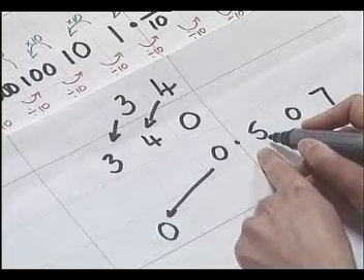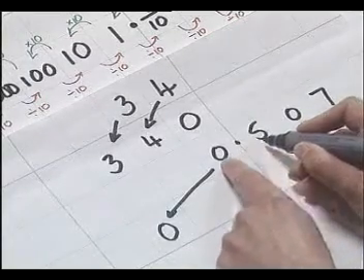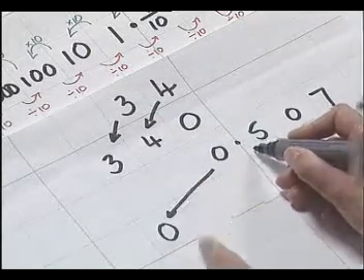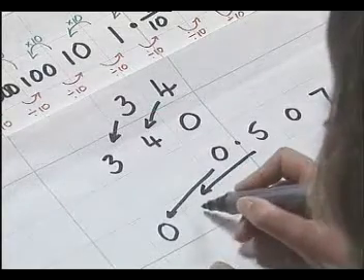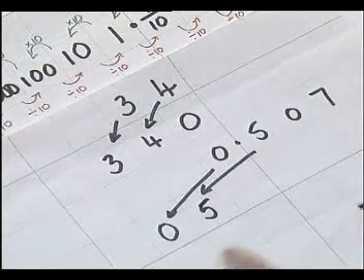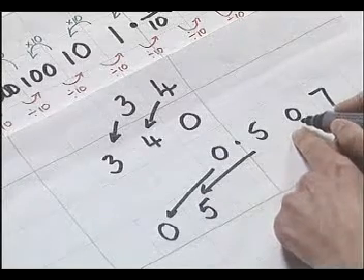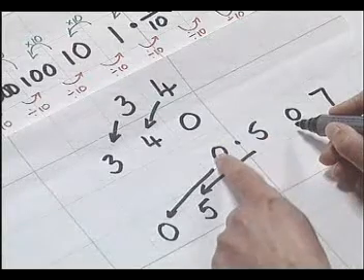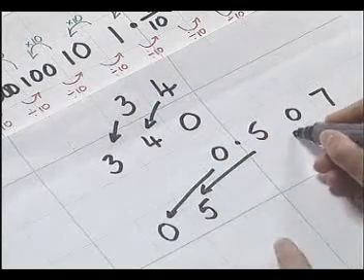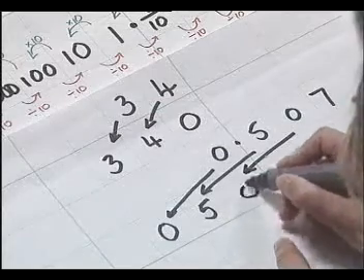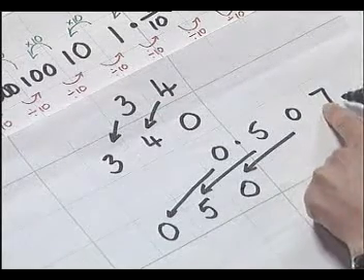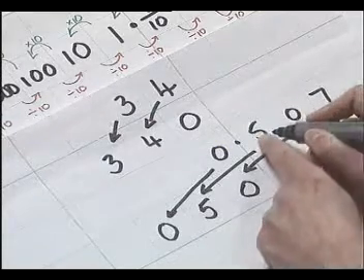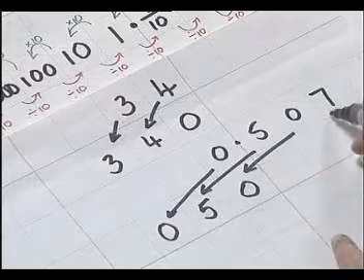Our 5 here, it's in the tenths column. We're going to multiply it by 100, so we're multiplying it by 10 and then another 10. So that's going to move to the tens column. The 0 here is going to be multiplied by 100, so multiplied by 10, it moves here, and 10 again, it moves to the units column. And our 7 in the thousandths column, multiplied by 10, it moves to the hundredths, multiplied by 10 again, it moves to the tenths.